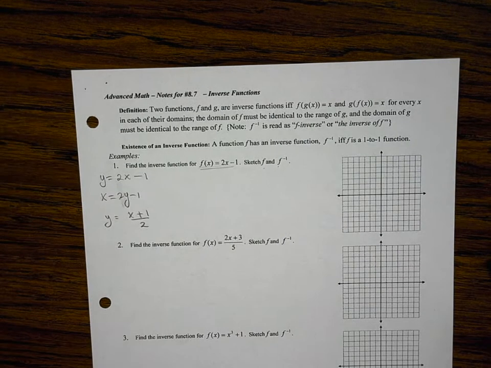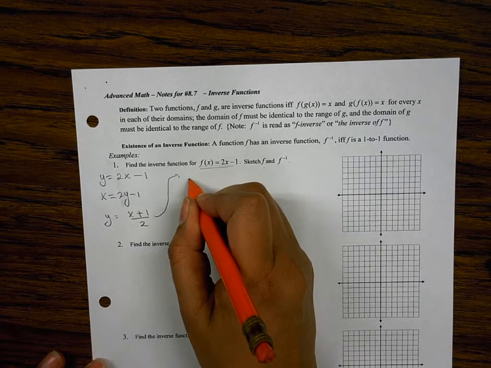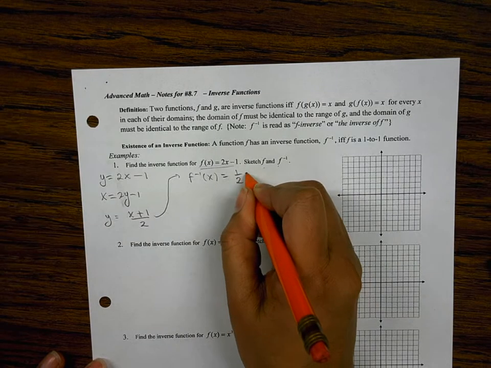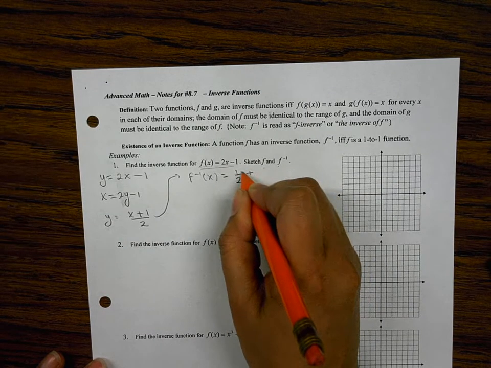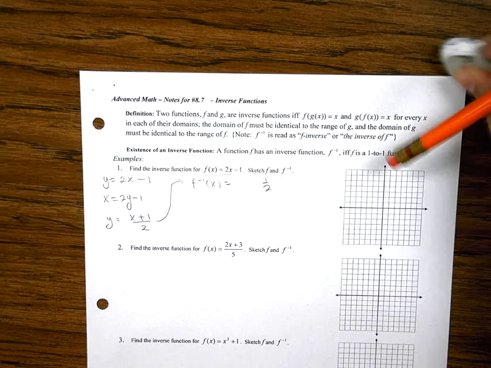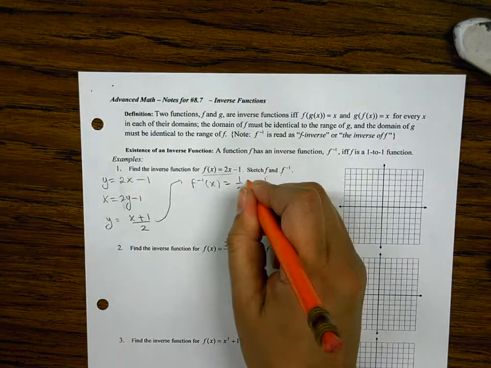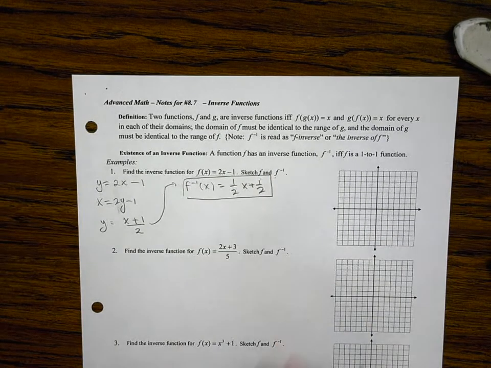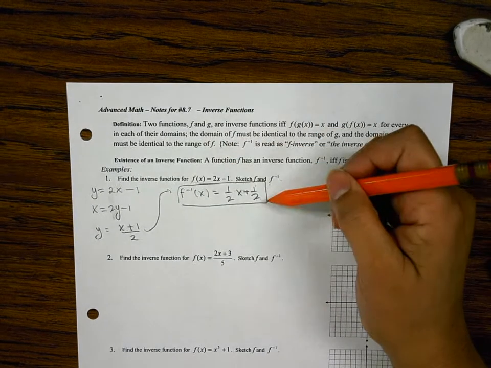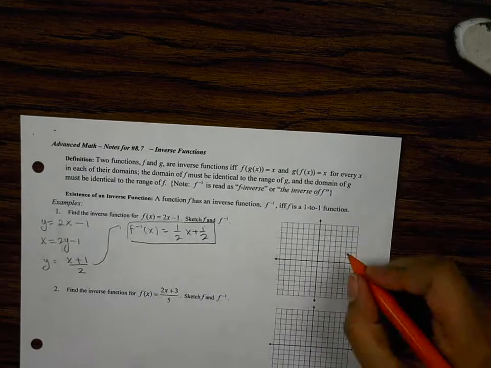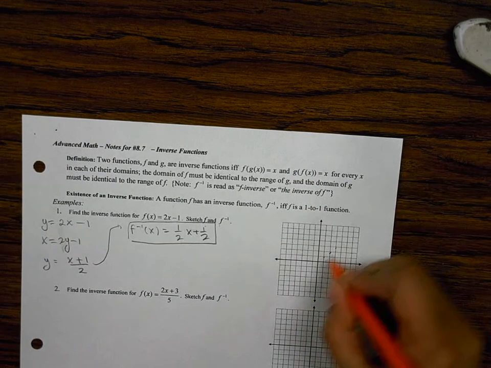I end up with y equals (x plus 1) over 2. And when I write it as an inverse, f inverse of x equals, I'm going to write it as 1/2 x plus 1/2. I'm writing it like that because I want it to be in y equals mx plus b form, so it's easy to graph. All right, there's f of x, there's its inverse, and we're going to graph.